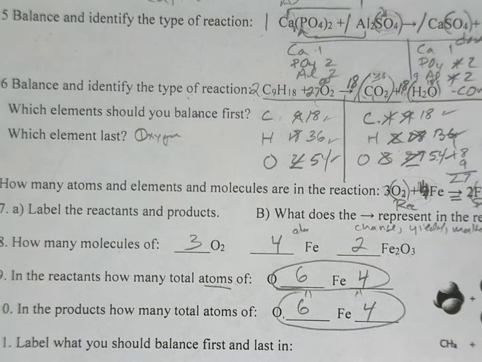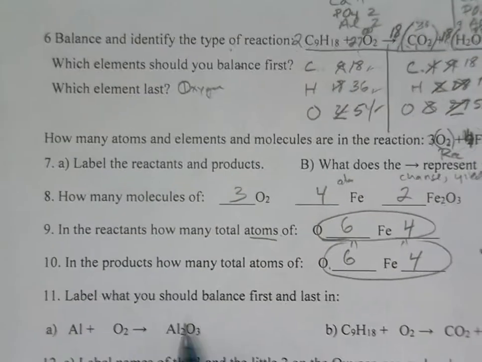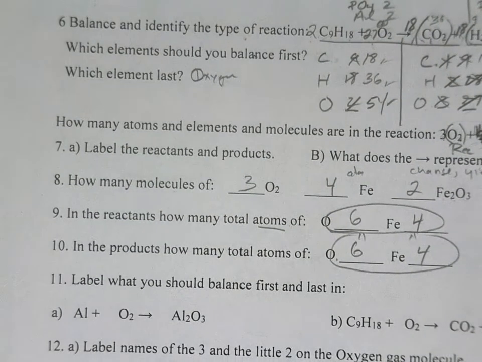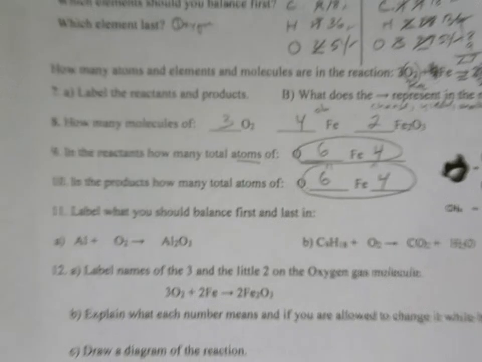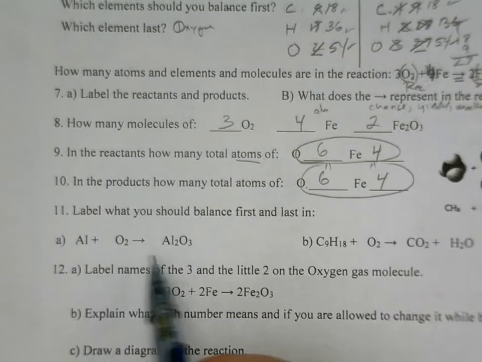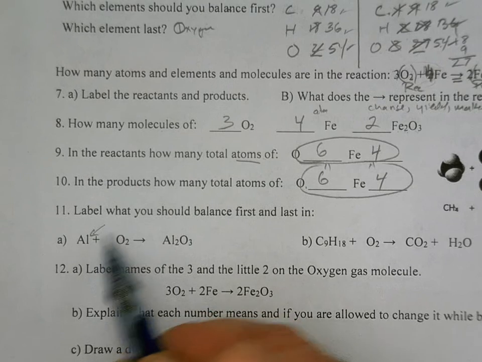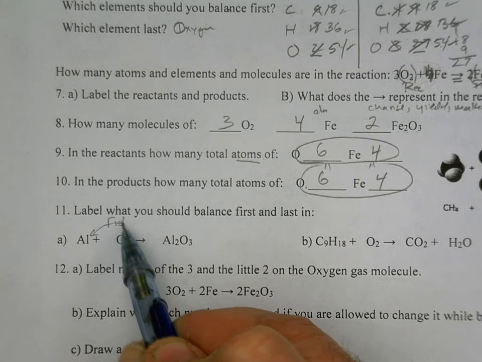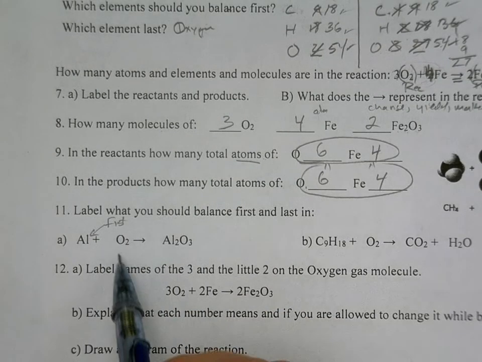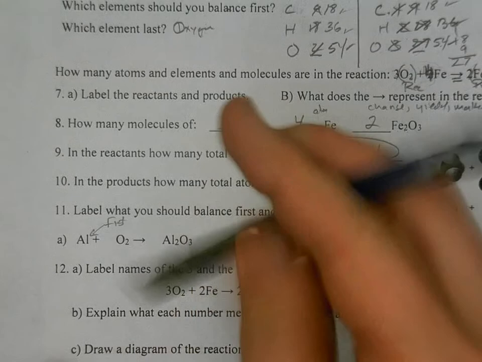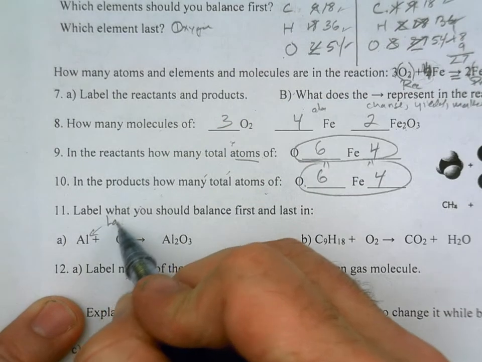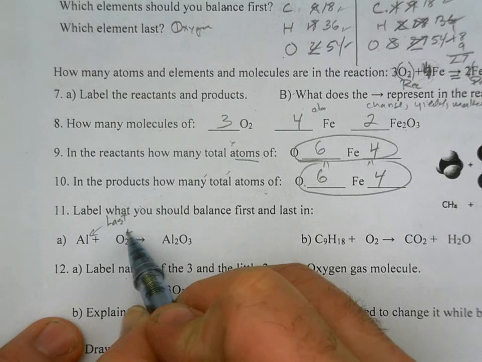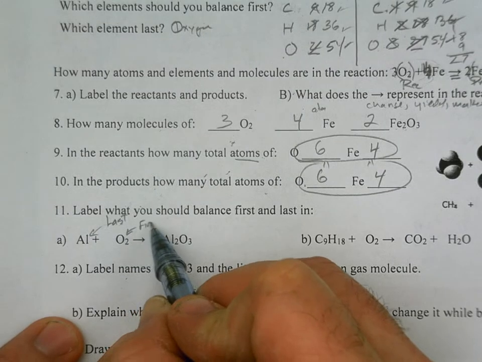Label what you should balance first and last in these reactions here. Let me zoom out a little bit. Okay, balance first. You should do the aluminum first. And then, take that back, not first. We should do the aluminum last, because it's an element, we want to do it last. So then obviously we have to do the oxygens first, in this case, since that's the only one left.